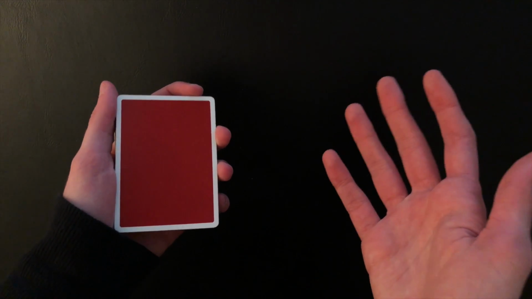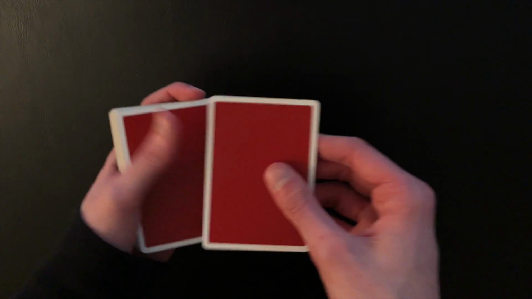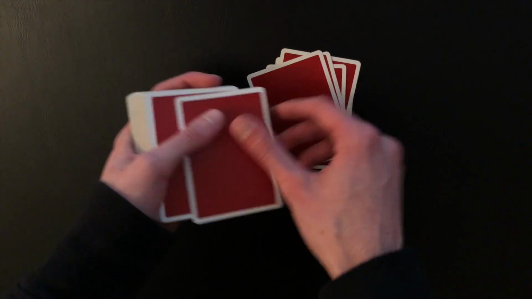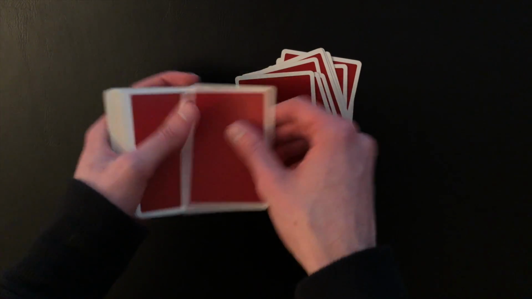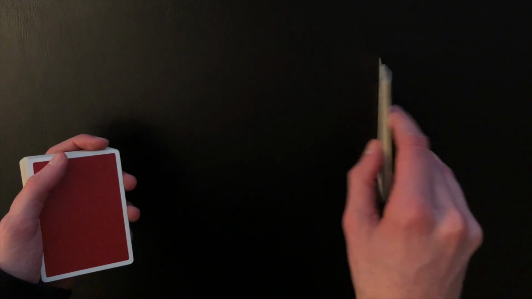They're thinking of a number, and now you ask them to name it out loud. You can have them change their mind or whatever. It really doesn't matter. But let's say they name the number 13, okay? So we're going to take 13 cards from the top and just deal them here. So 1, 2, 3, 4, 5, 6, 7, 8, 9, 10, 11, 12, 13. And you'll notice that the bottom card of this pile is now going to be that queen of clubs.